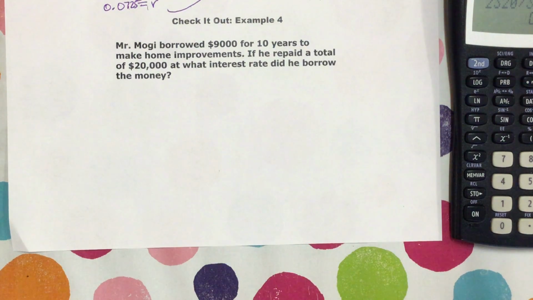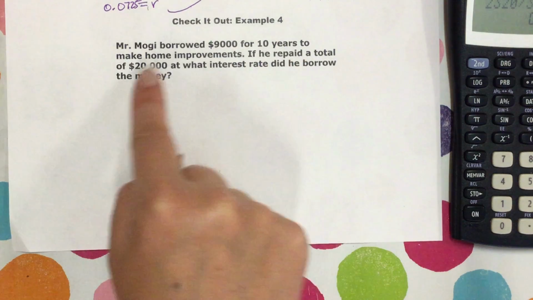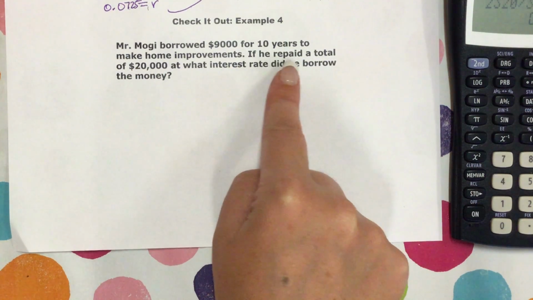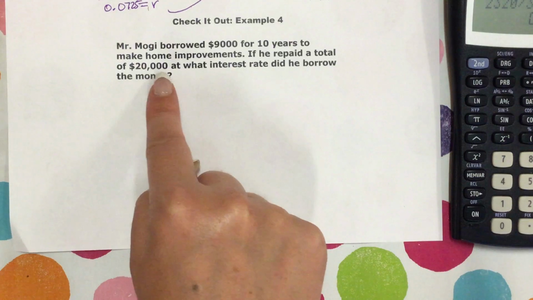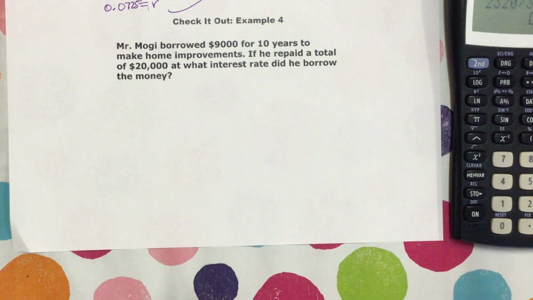All right, we're back with Check It Out example 4. Let's go ahead and read it. Mr. Mogi borrowed $9,000 for 10 years to make home improvements. If he repaid a total of $20,000, at what interest rate did he borrow the money?